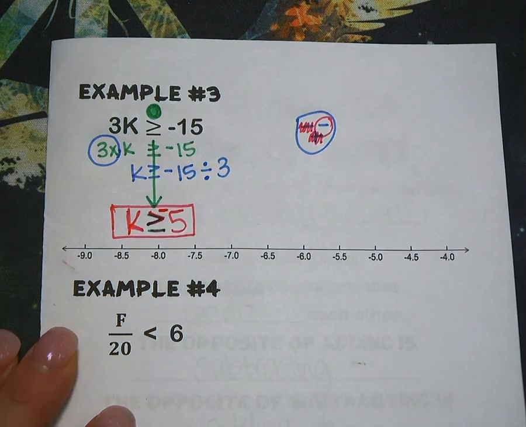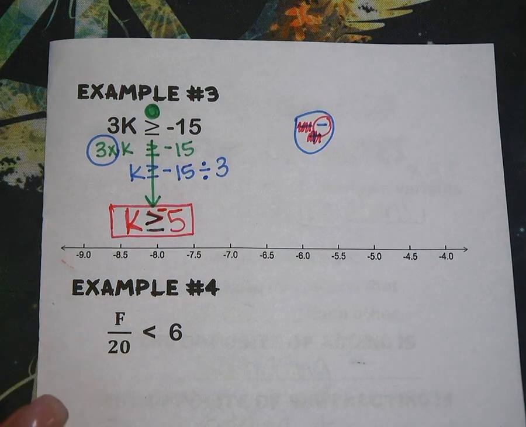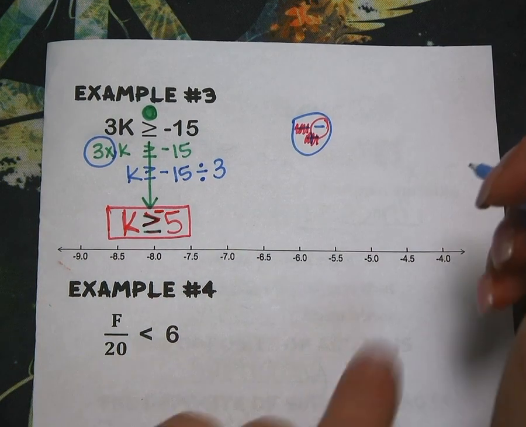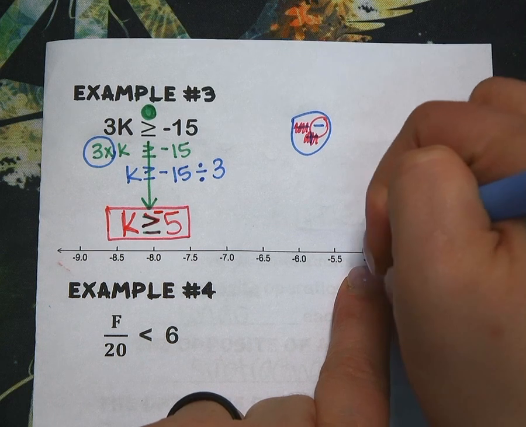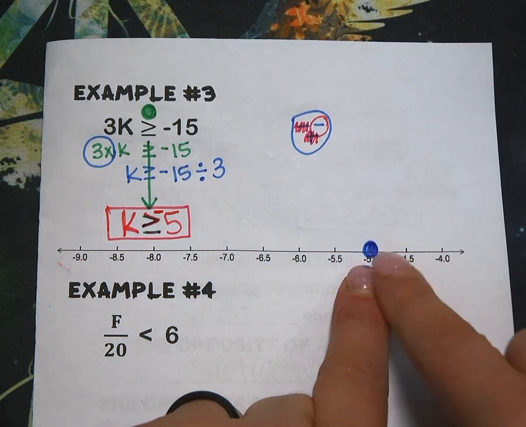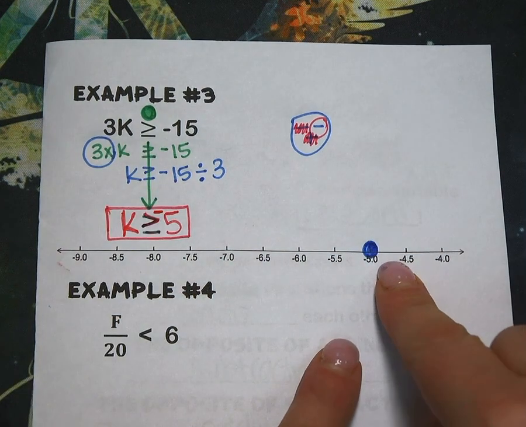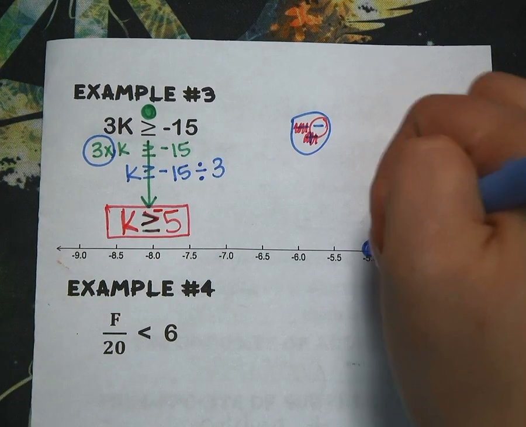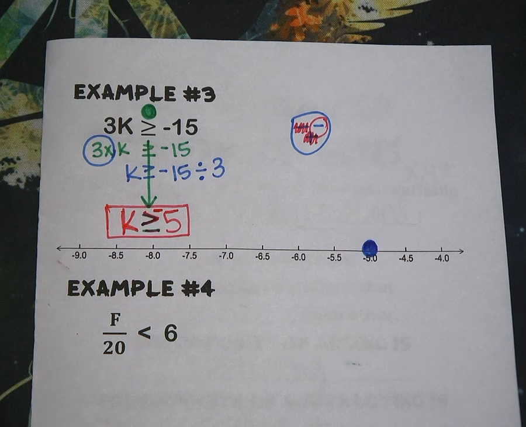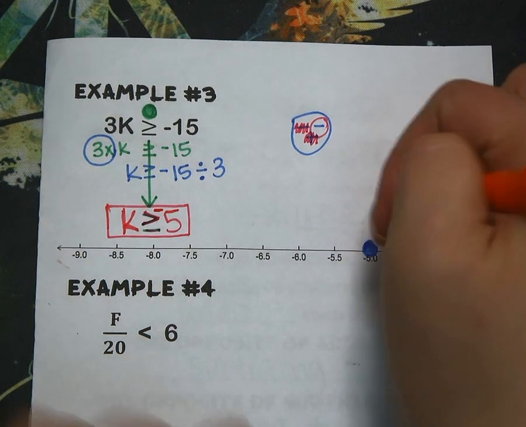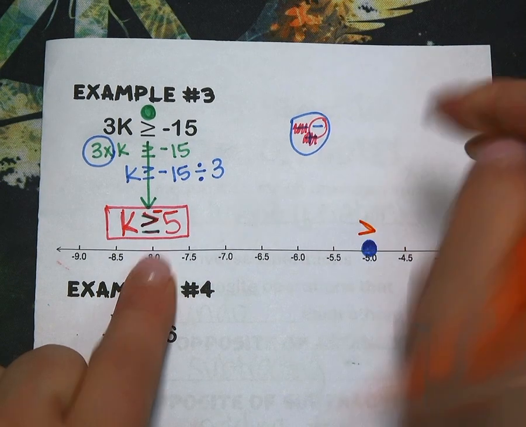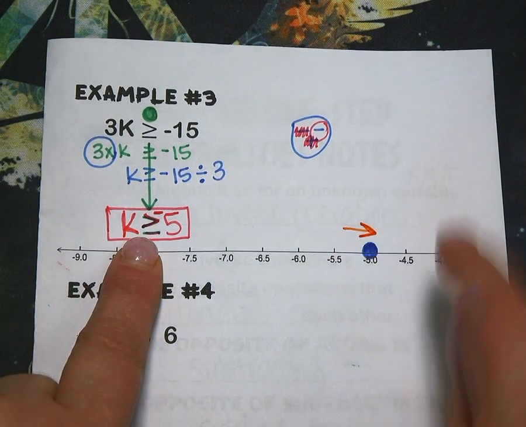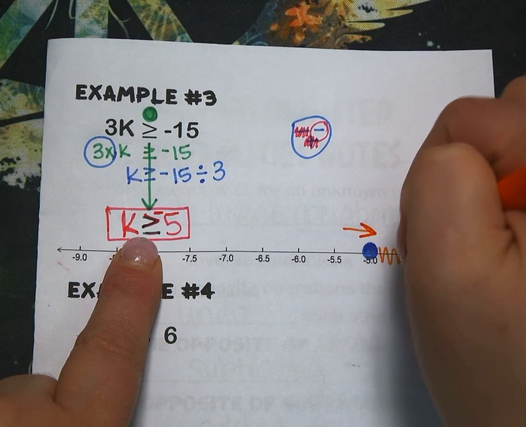Okay, so let's graph it. We're going to find -5 on our graph, which is here. I'm going to put a colored in shaded dot on -5 because my line underneath my symbol tells me that it's equal to. And then I'm going to draw my symbol on top. Which you can see matches the original, matches the answer. And if I draw that in, an arrow points to the right.